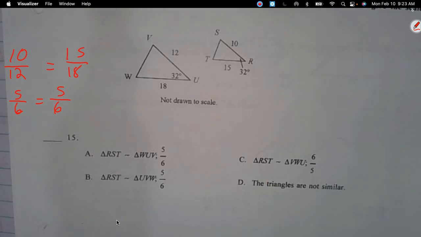Now, 2 of these have that answer. Do you notice that? They both have 5 over 6. This one says, okay, RST. If I start here and go up from R to S to T, where should I start for my other one? UVW, which is actually B. So you want to make sure that you go in the right order. It's 5 over 6, and that you go in the right order.